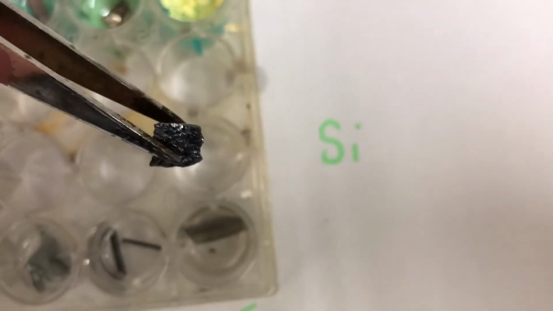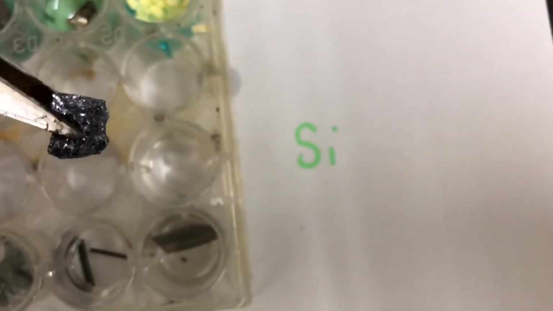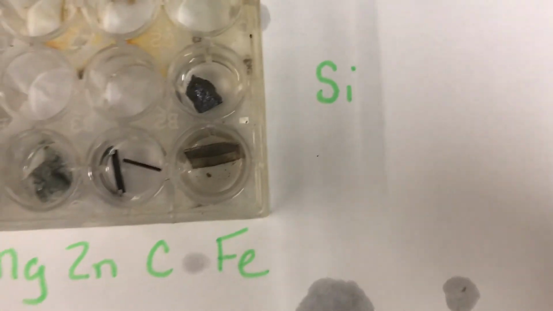Let's see, silicon, it's hard to tell if any reaction has occurred. It almost looks like it's not as shiny and sparkly, but in the end, I think there is no reaction. I think that was just the liquid coating it. So for silicon, I'd say no reaction with the acid.